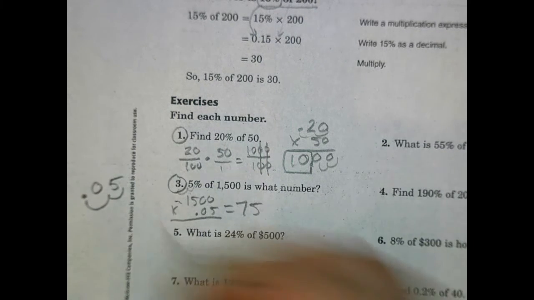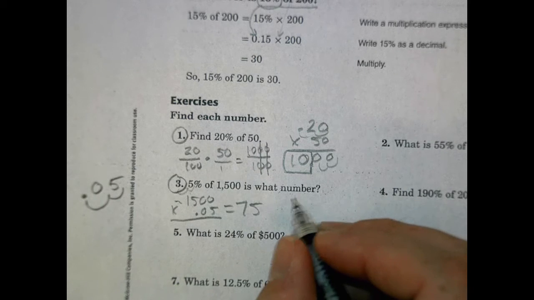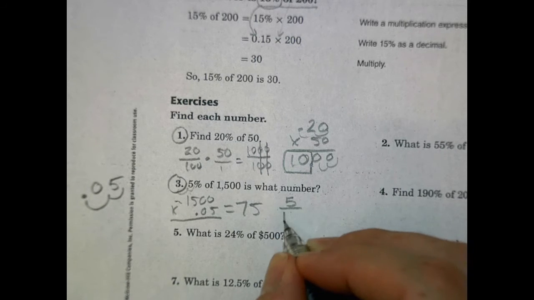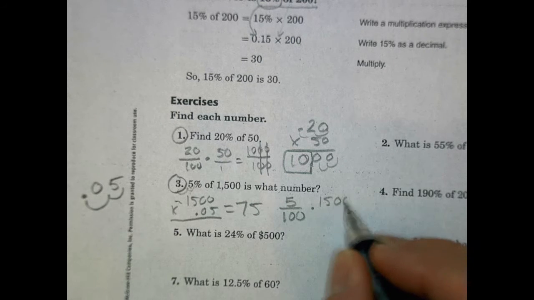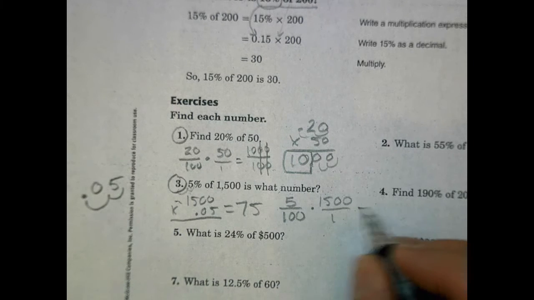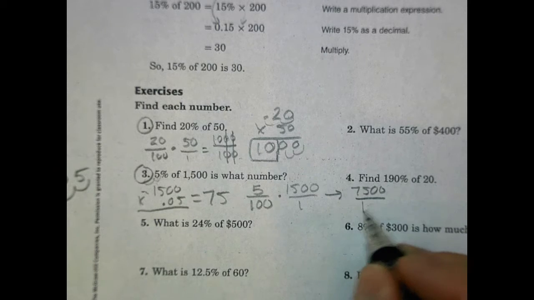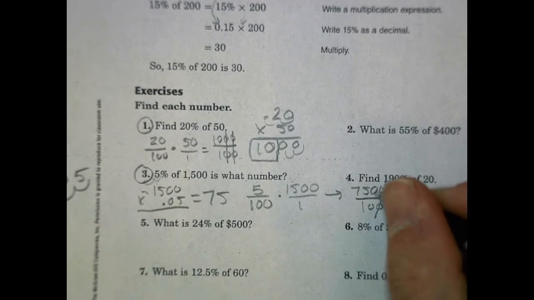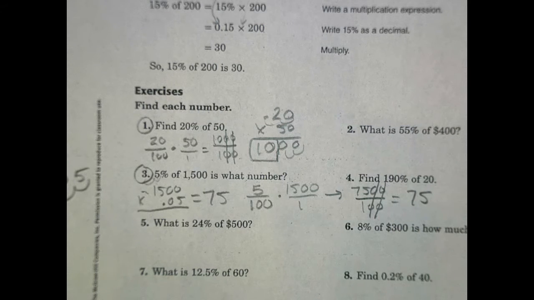I'm not going to work that out for you because, again, you could check it with a calculator. If I want to do it as a fraction, I would do 5 over 100, that's 5%, times 1,500. Okay? And again, I multiply that out and see what I come up with. 1,500 times 5 is actually 7,500 over 100. And again, reduce, reduce, and you're left with 75 over 1, which is same as 75.